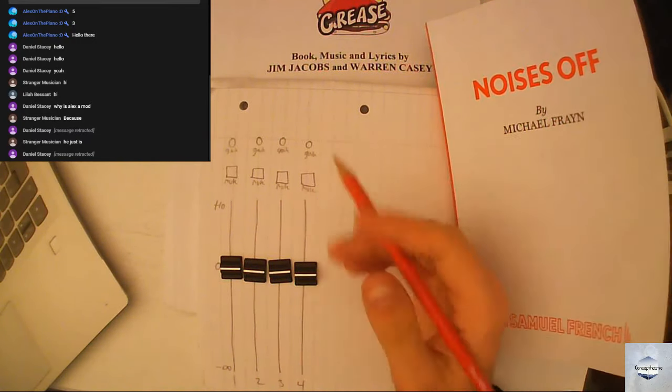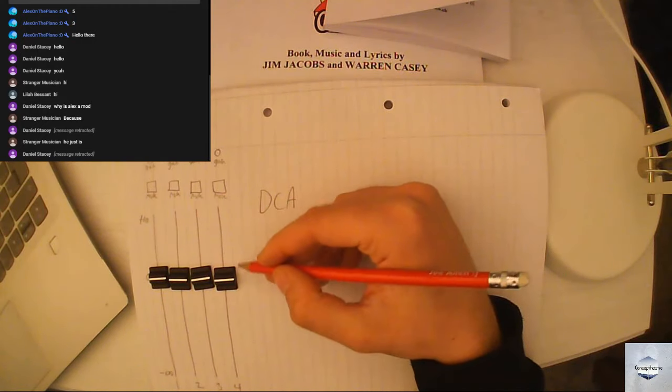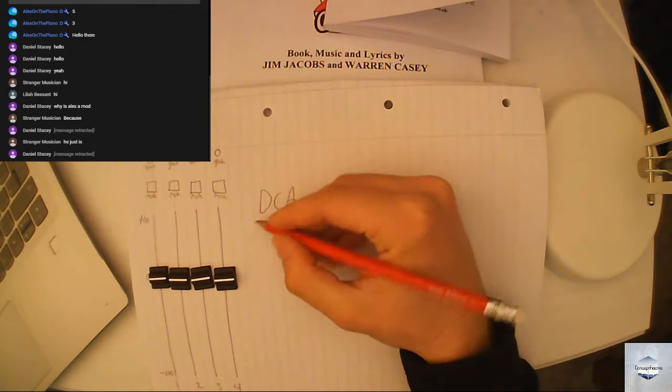Now, what a DCA is basically, think of it as a group of faders getting put together. So let's say we have DCA 1, and that is 1 and 2. DCA 2 is 3 and 4. And then DCA 3 is 1, 2, 3, and 4.